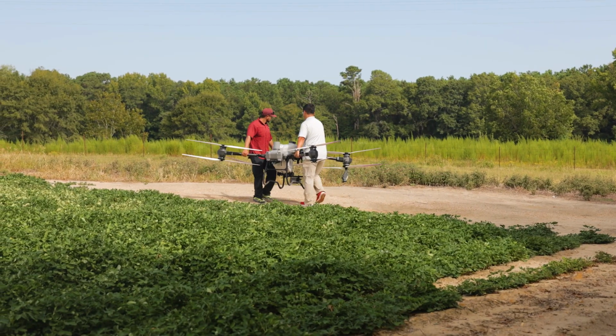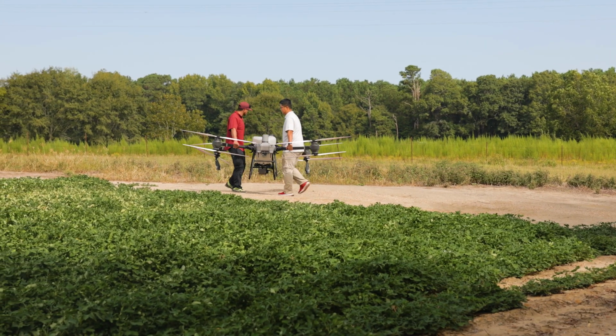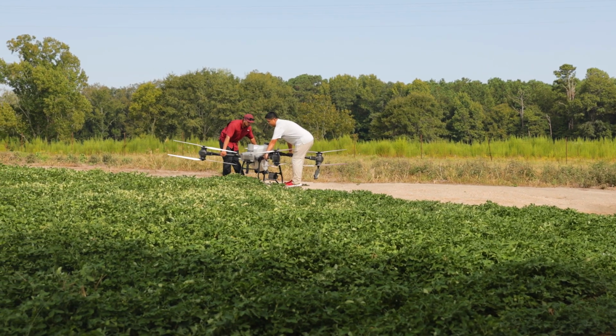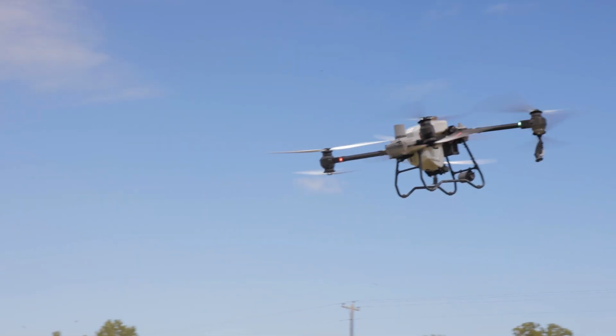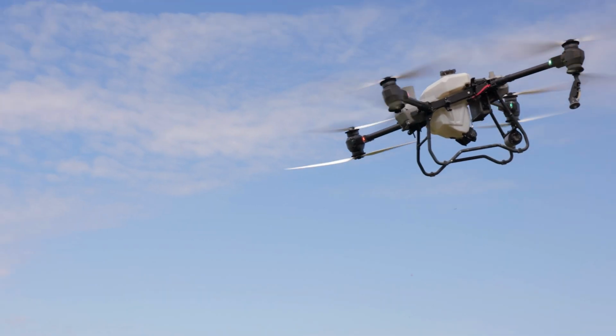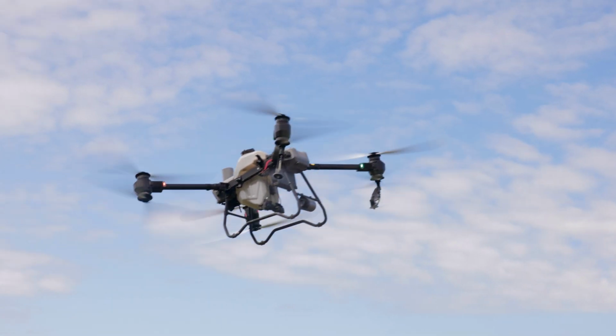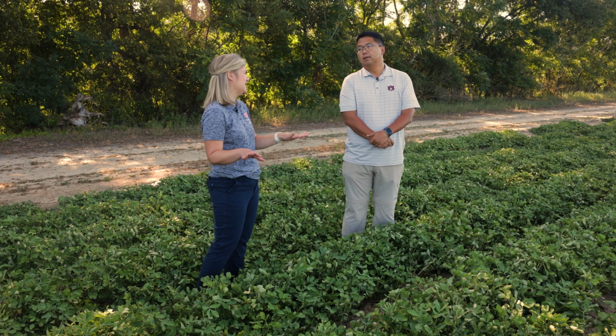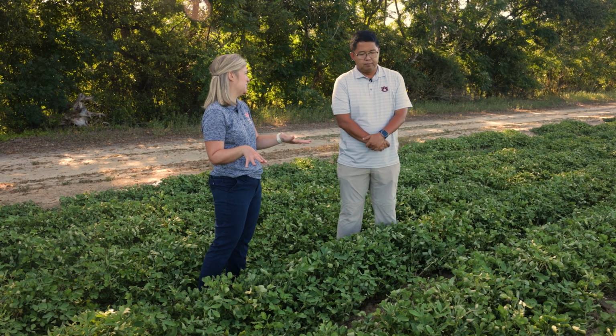We want to be able to prove that we can use low volume application in this case and provide growers with more diversified strategies to control disease, insects, and pests in their crop management. So your goal is to save them money because you're not spraying as much, but you're still protecting the plant.